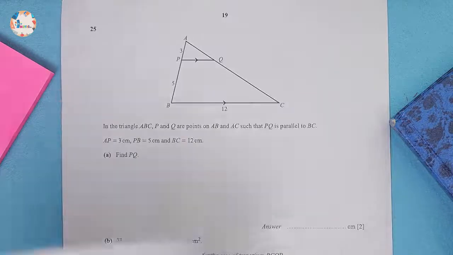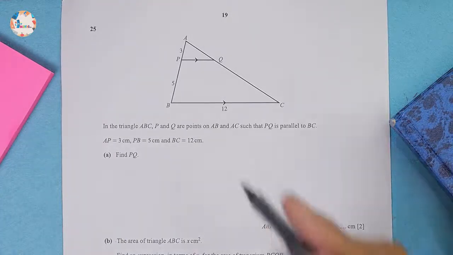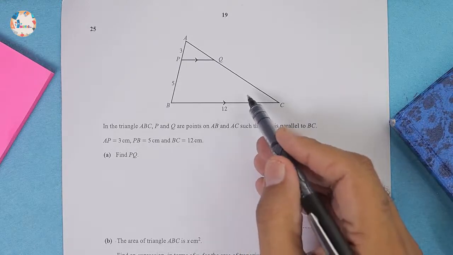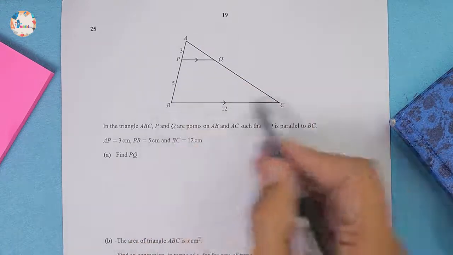Hopefully it's clear now. Now the last question, question number 25, and they have provided this shape in the triangle ABC.